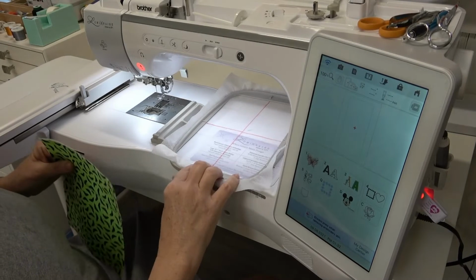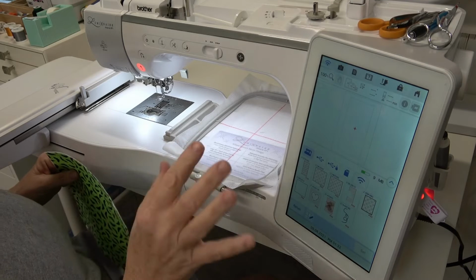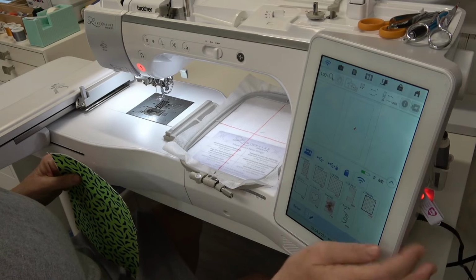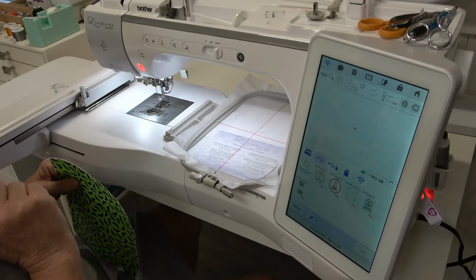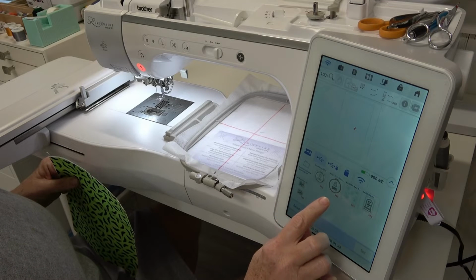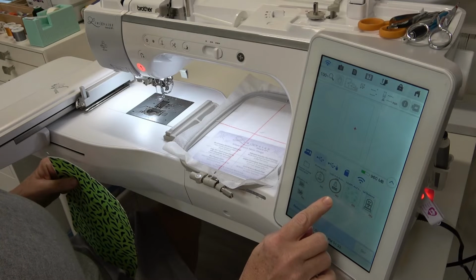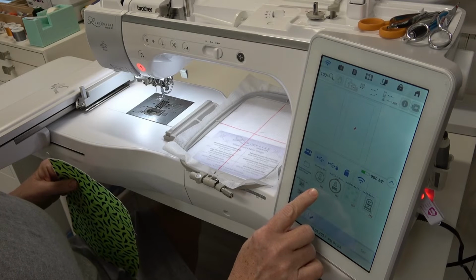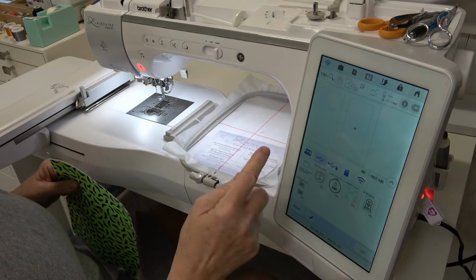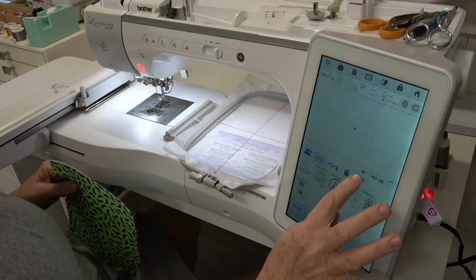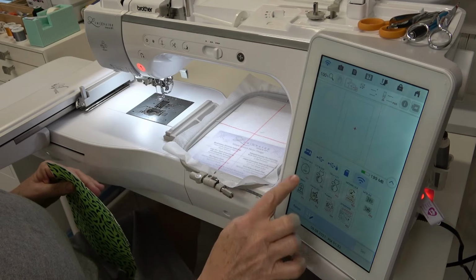At my machine, I want to get into the memory. I'm going to touch the pocket, and I could do either one because I do have it on the USB stick. Or if you got it on the USB, you would touch the USB. That's the universal symbol for USB. And then you would either pull up the background quilting, then the boo hoop, or just the boo hoop if you're not doing background quilting, or the merged design. If you brought it over wirelessly, you would touch the wireless button, which is those little radar waves, and there it is right there. So there's a lot of different ways you can do this.